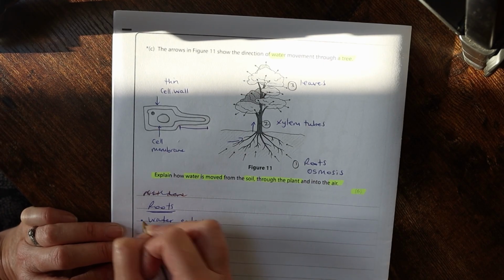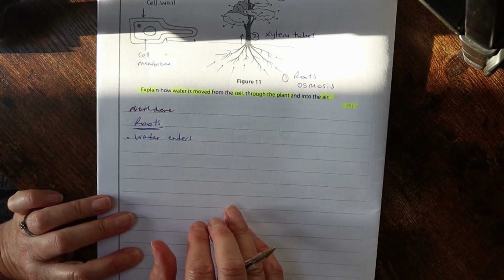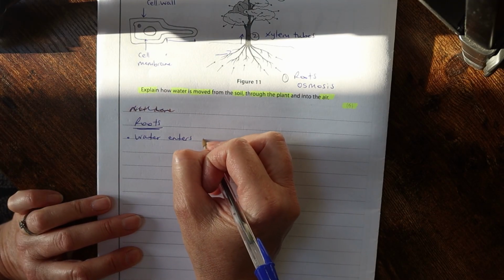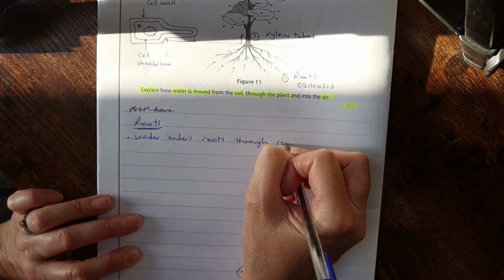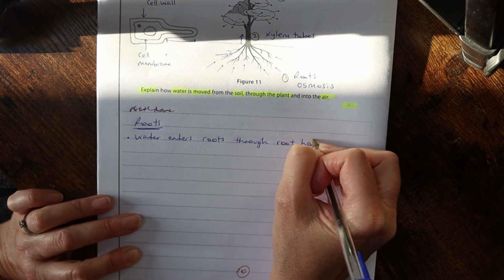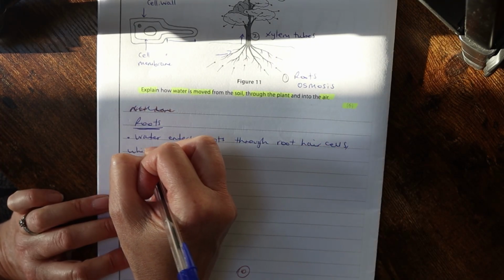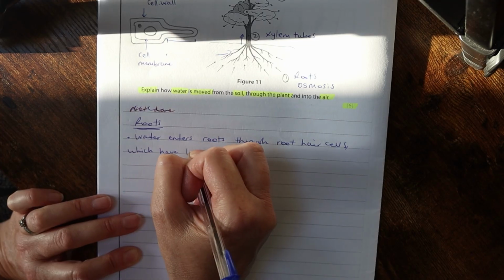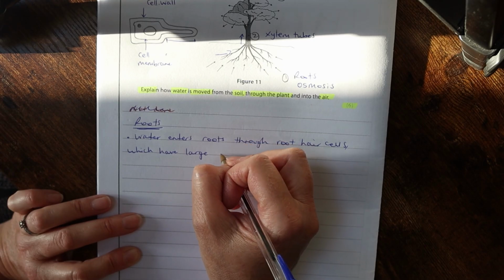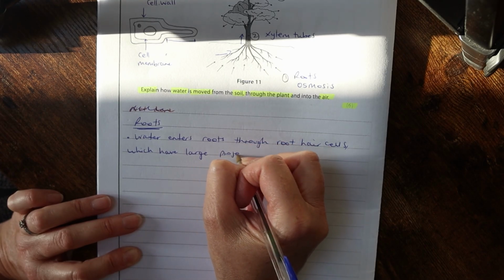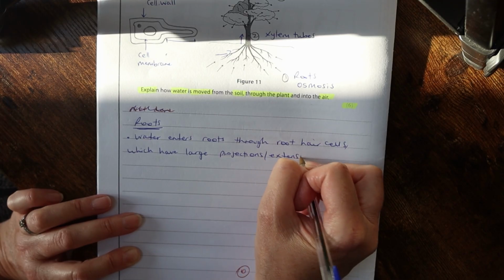I'm going to do it as bullet points again. So water enters the roots through root hair cells, which have large projections or extensions.